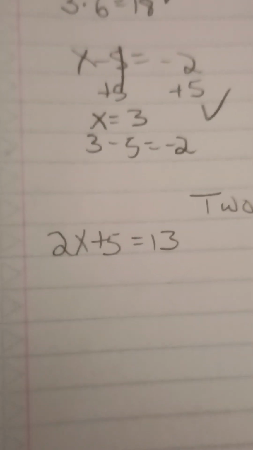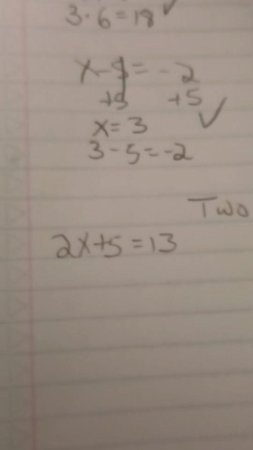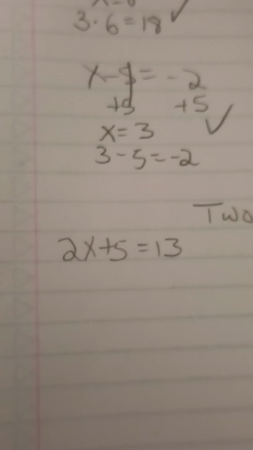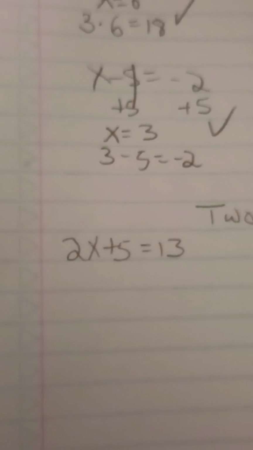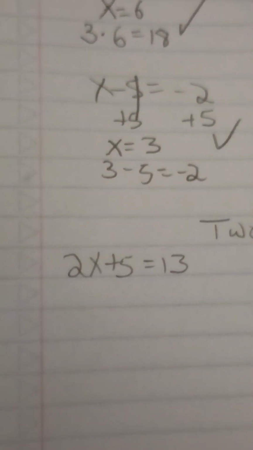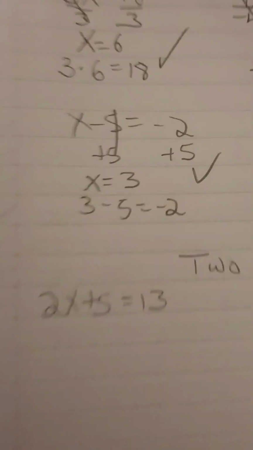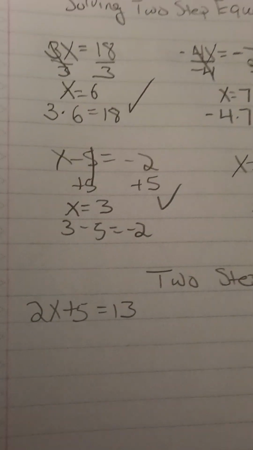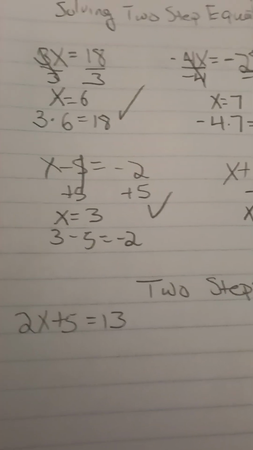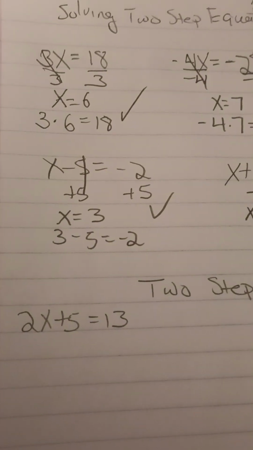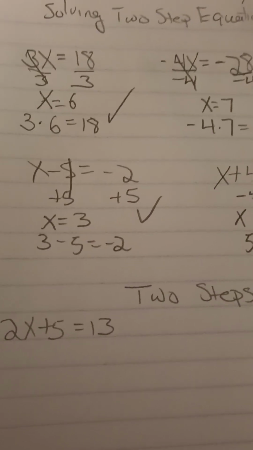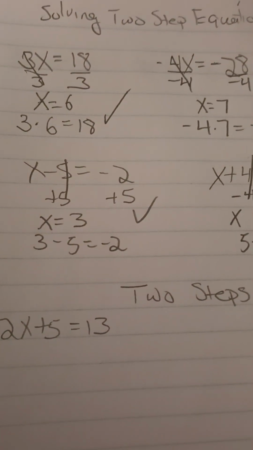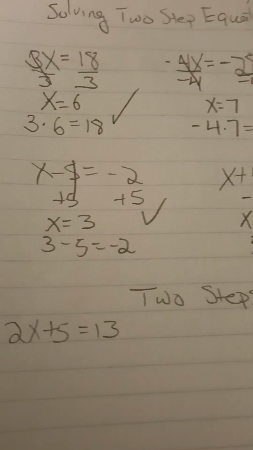Okay, so 2x plus 5 equals 13. First we have to identify the operation that we need to get rid of first. And remember again, we just said that addition and subtraction must be dealt with first. So we see addition there. The opposite operation, the inverse operation of addition is, of course, subtraction.